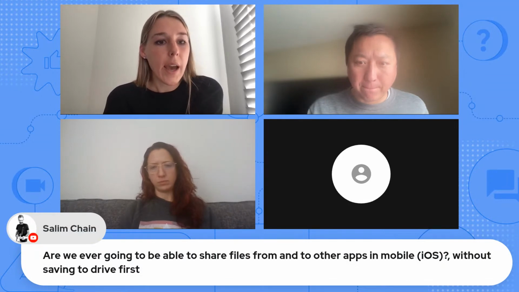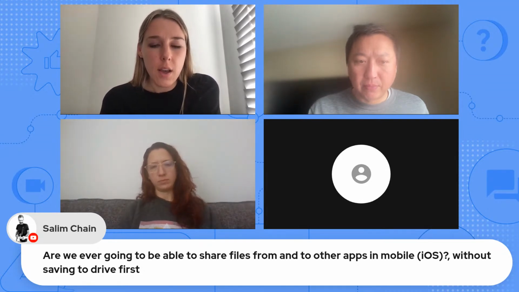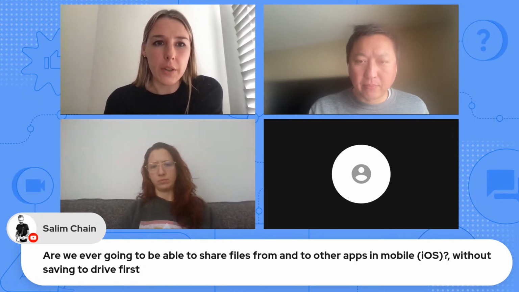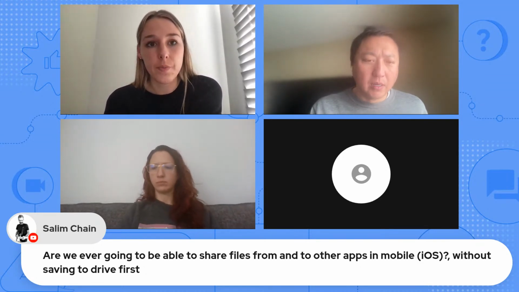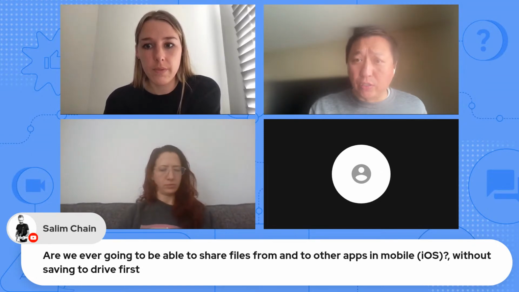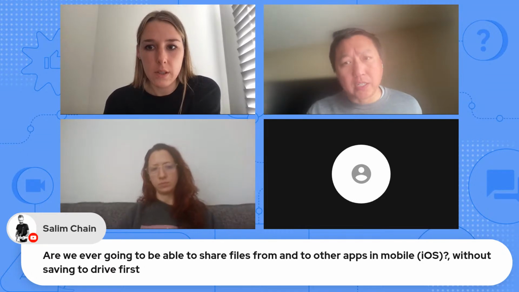And then, are we going to be able to share files into other apps on mobile without saving to Drive first? And potentially also expanding on this question, it looks like there were a few others around uploading files without having to add it to a Drive first. So again, photos and videos from your phone are supported today.